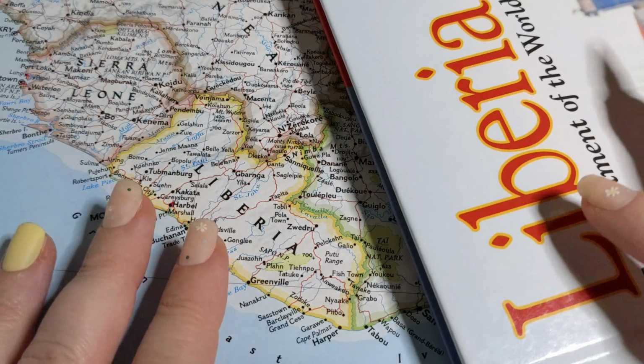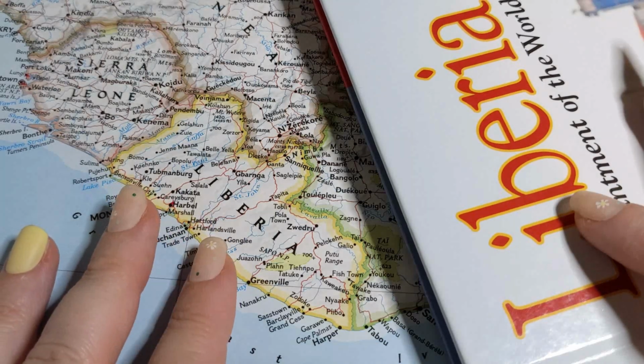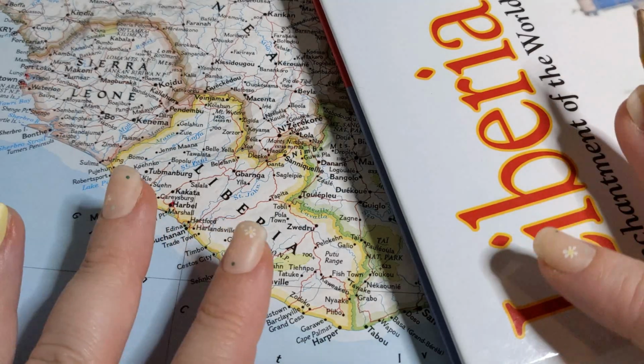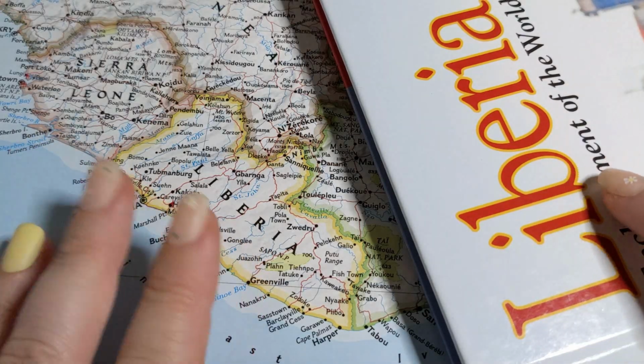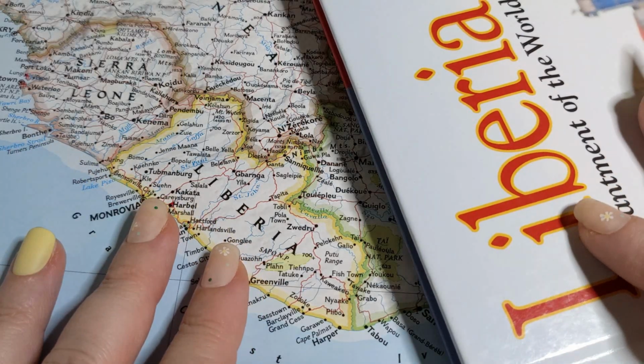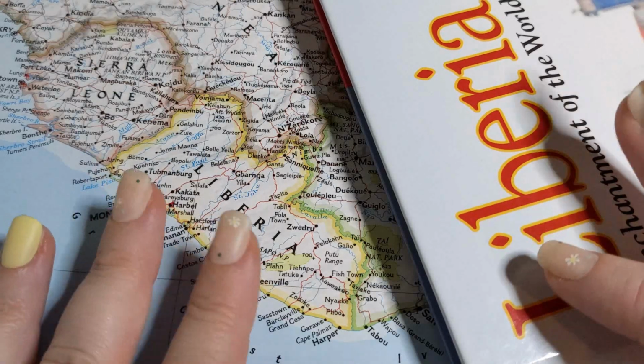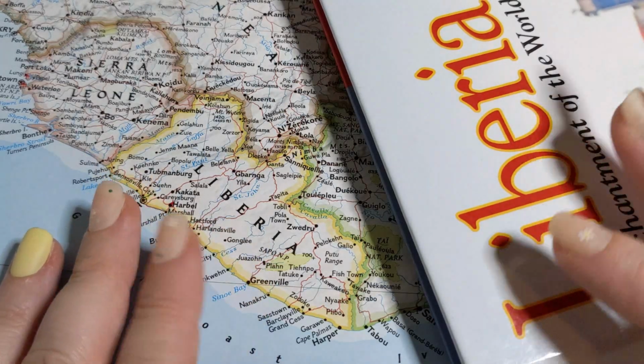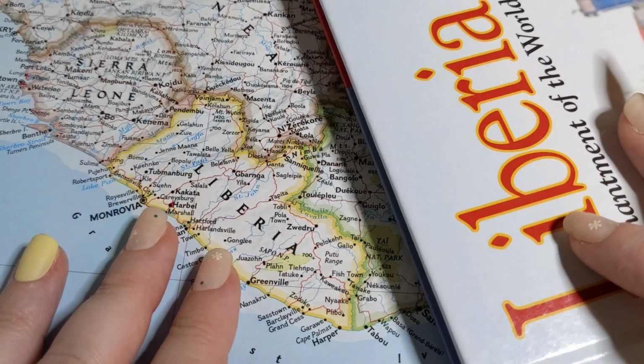They constructed what is still today the world's largest rubber plantation, which employed lots and lots of people, and they put a lot back into Liberia. They built a lot of roads and bridges and a lot of infrastructure for the company, so it was a win-win for everyone.